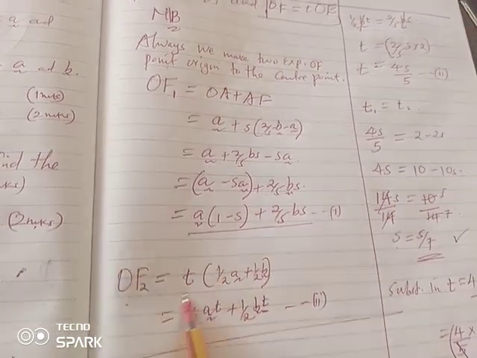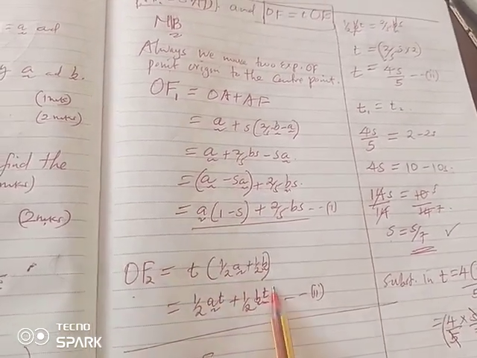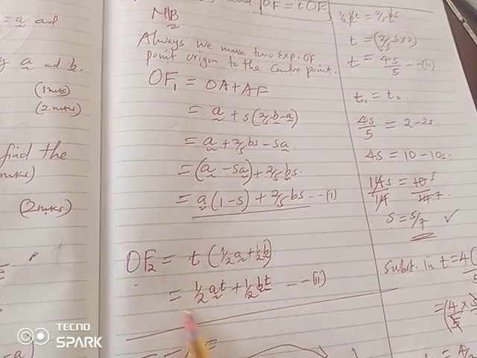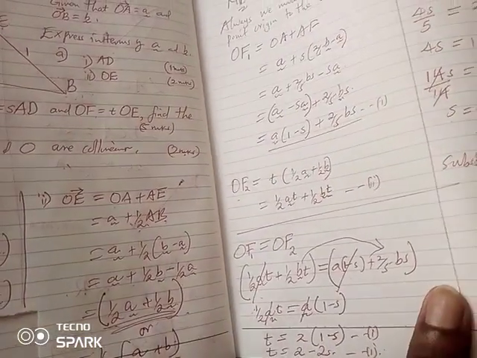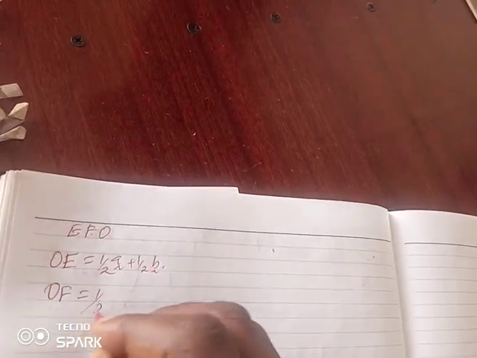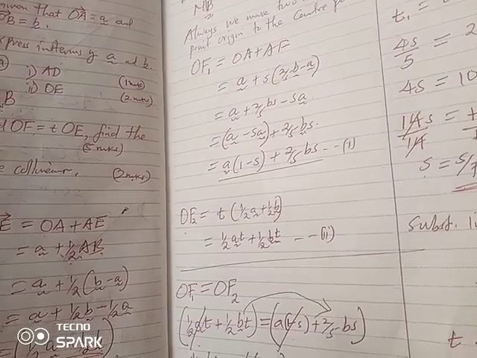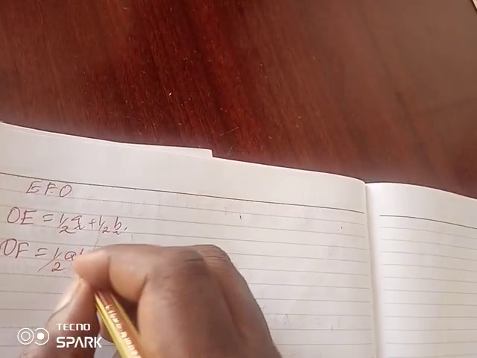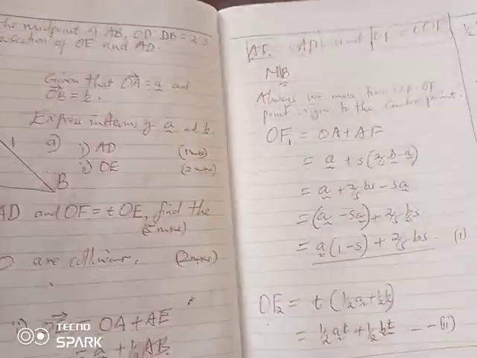I will decide to take this OF too. They are still all OFs. This is simpler. OF, which is half AT plus half BT.